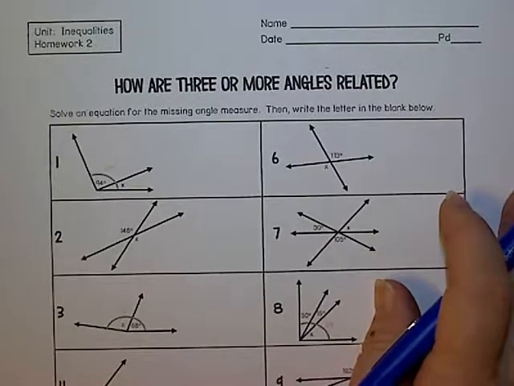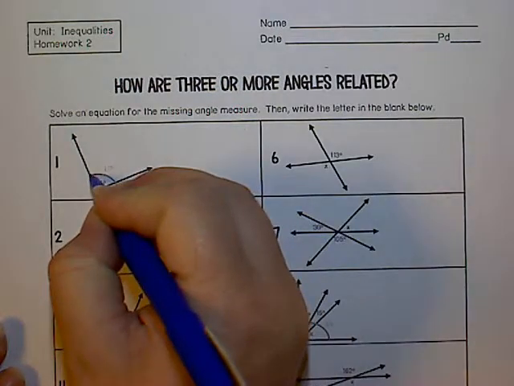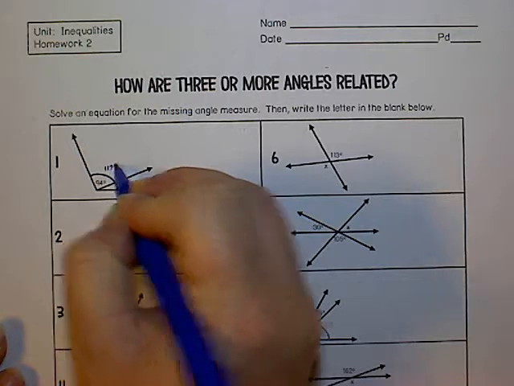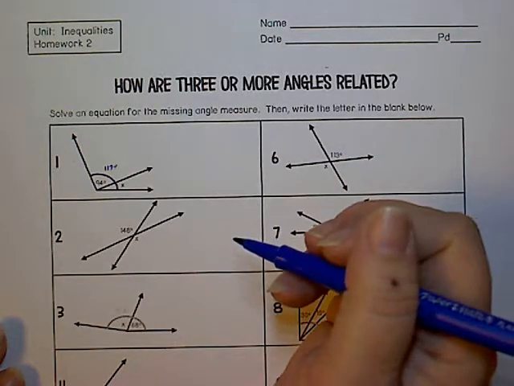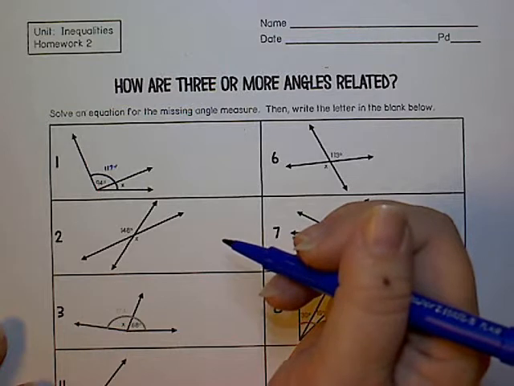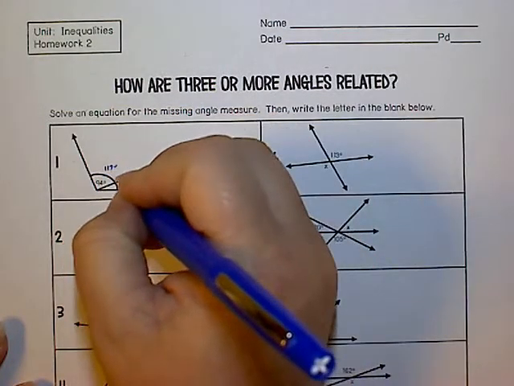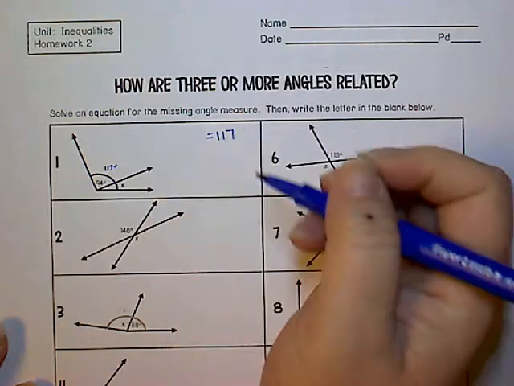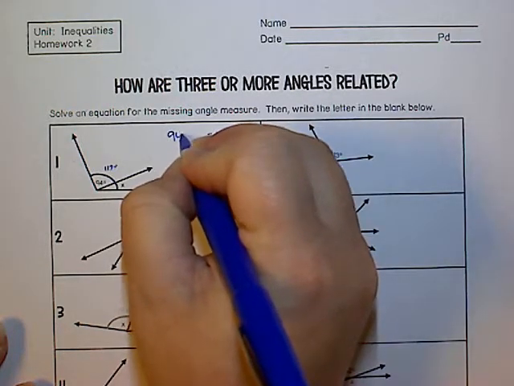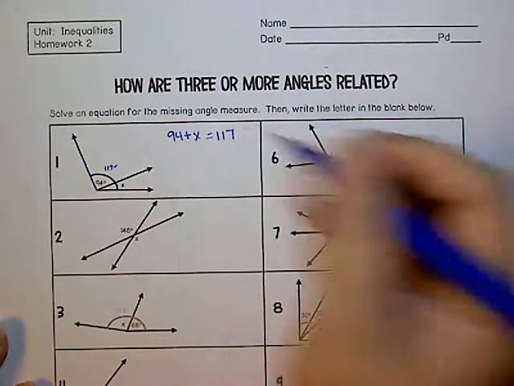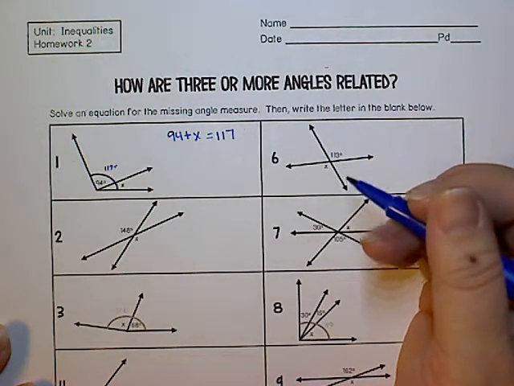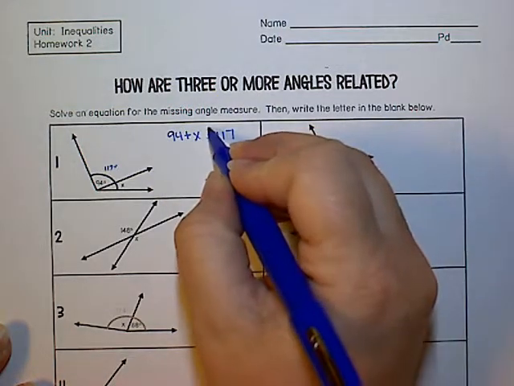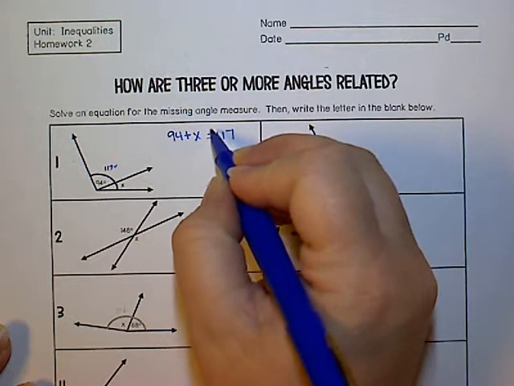Okay, so for the first one, this whole thing is going to equal 117 degrees. So I need to figure out the math. I know for a fact that 94 and x are going to add up to a total of 117 degrees. So that's my total. And then I also know that if I add 94 plus x, I have my amount. So just writing an equation will help me look at the information that I know, and I can do the solving from there.